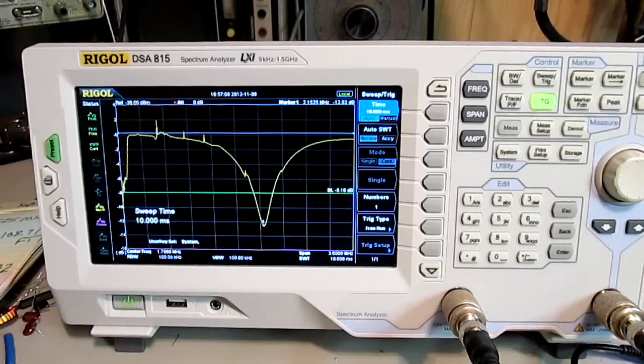And if anybody works above 1.5 gigahertz, then they usually work way above that, so they're going to have to buy a much more expensive analyzer. But anyway, have a good day.